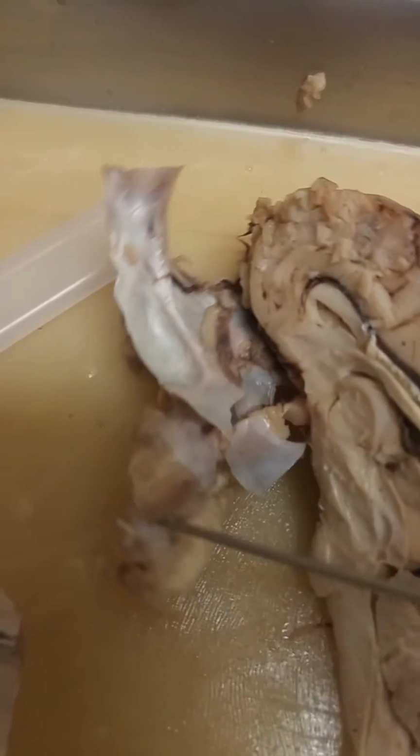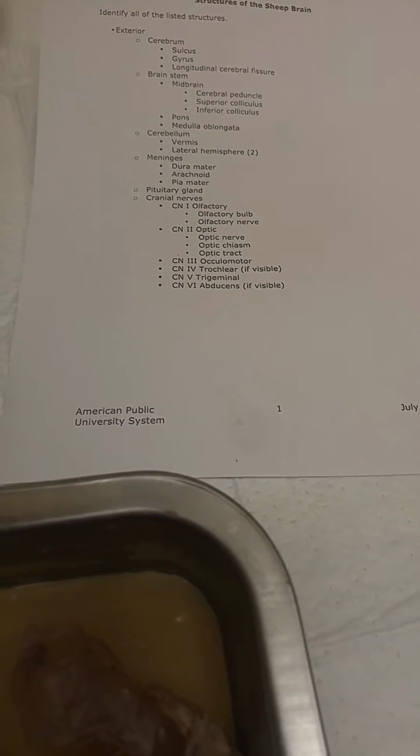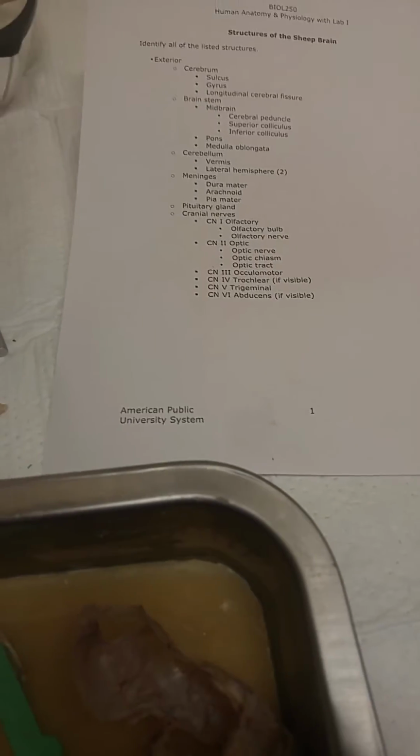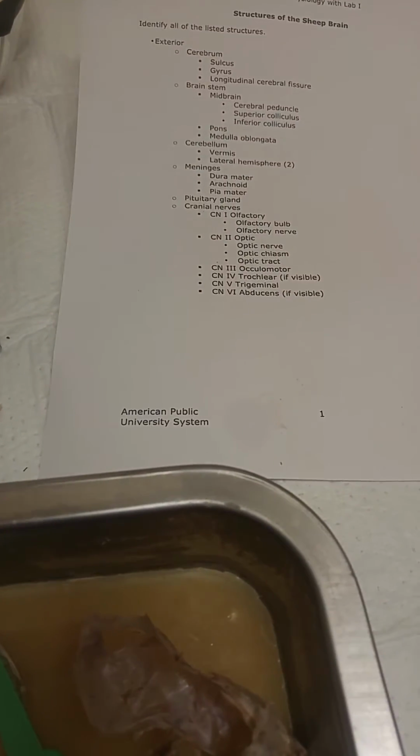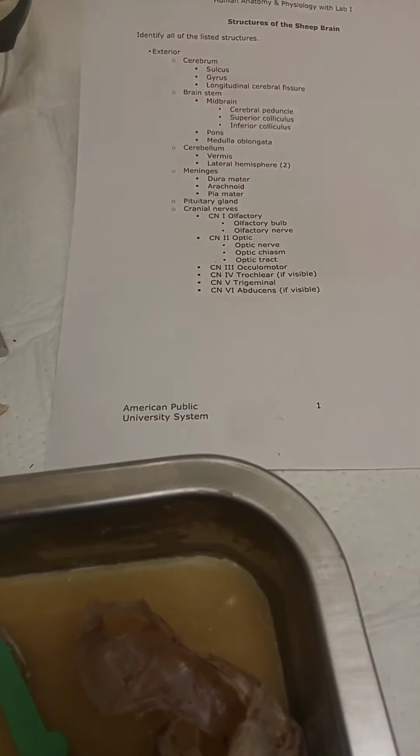right here, and then covered the olfactory bulb and the nerve connected to that, the optic nerve, which runs away from the brain, part of the optic chiasm. The optic tract is connected to the brain. The oculomotor, trochlear, trigeminal, and abducens. Sorry if I'm mispronouncing that.